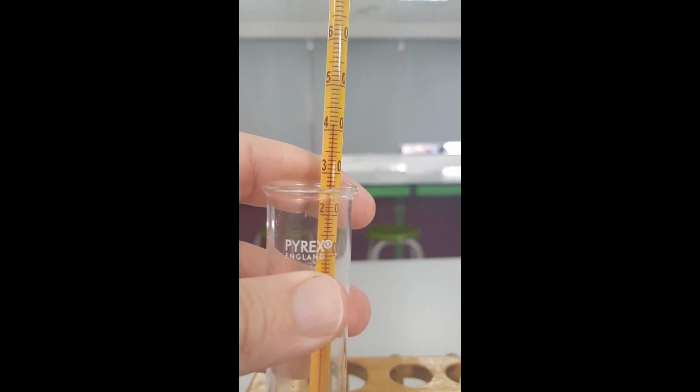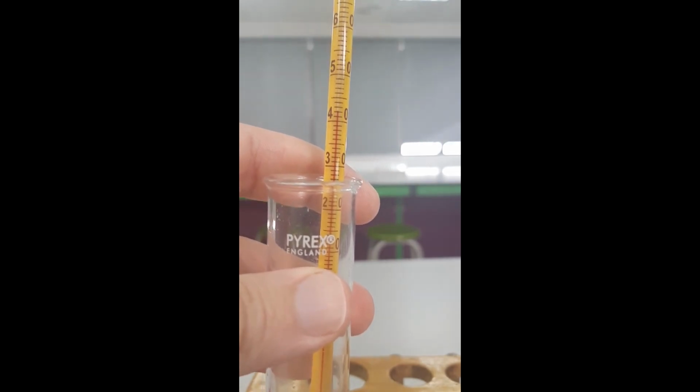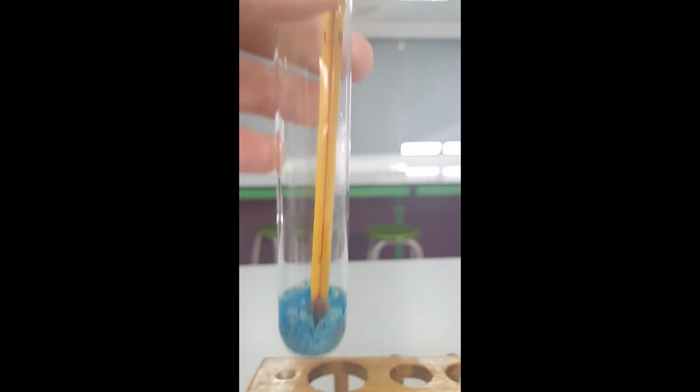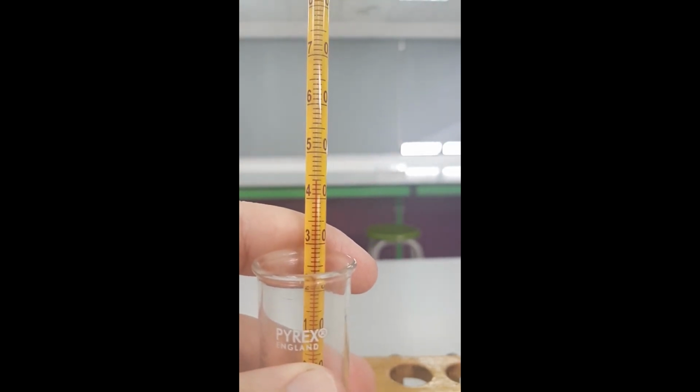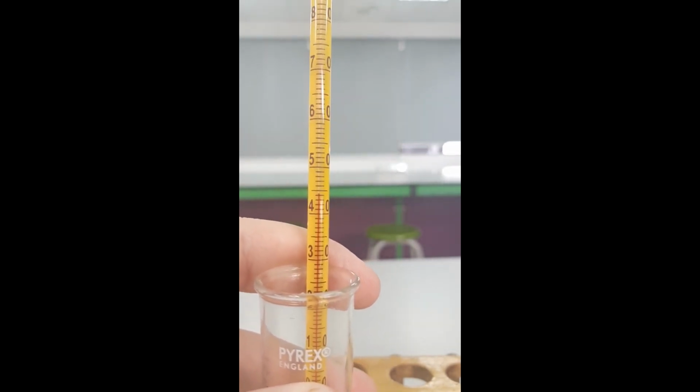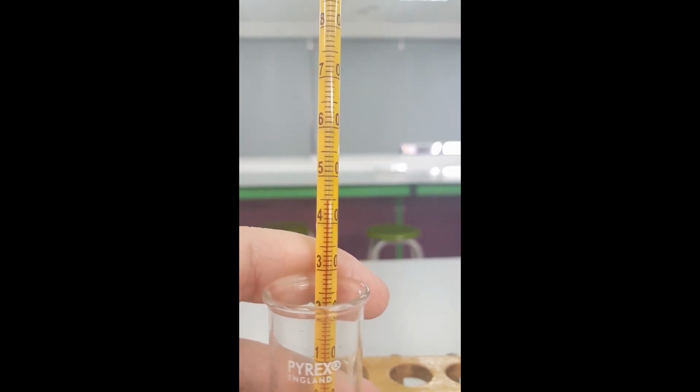And that's because the forwards reaction was endothermic. I put energy in, I put heat in to make that reaction happen. The backwards reaction, when I put the water back in, is exothermic.